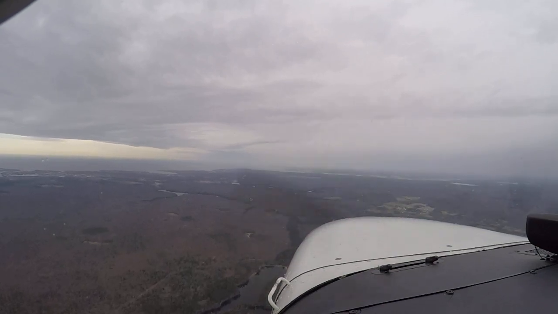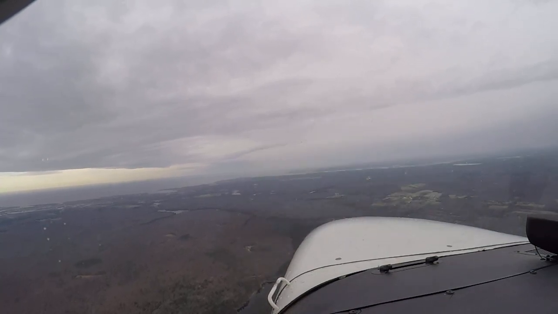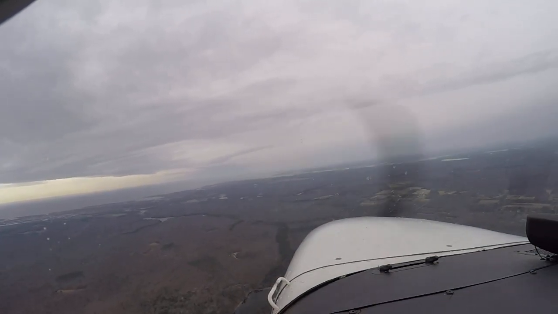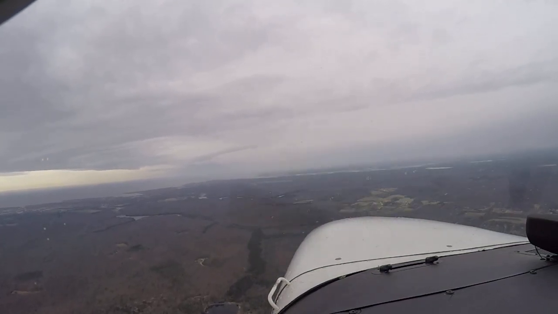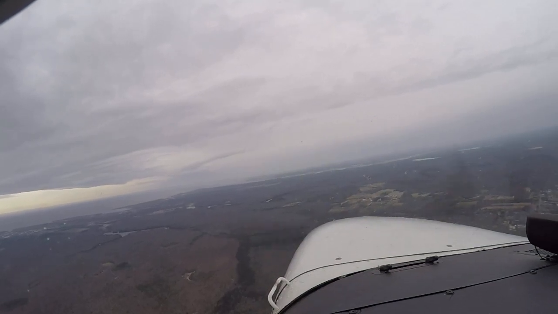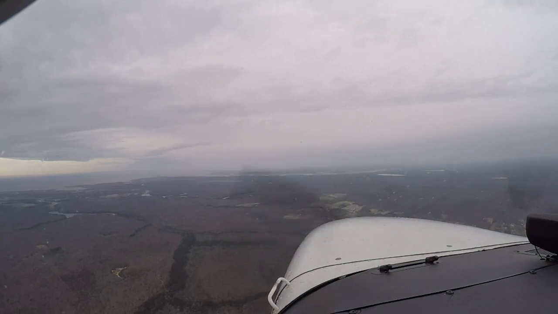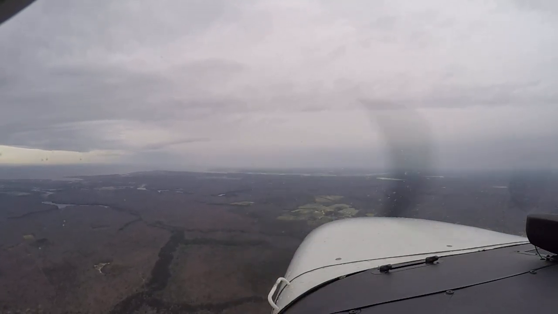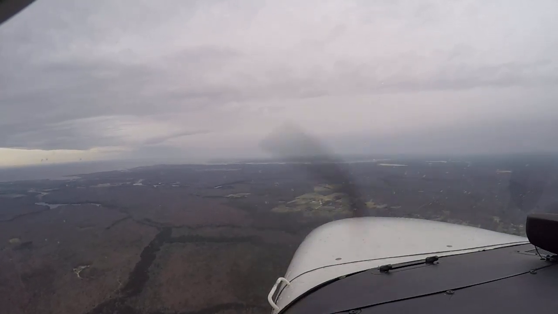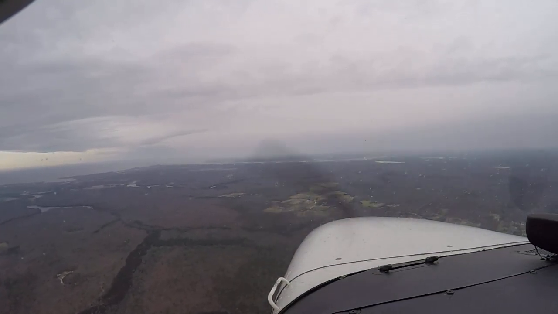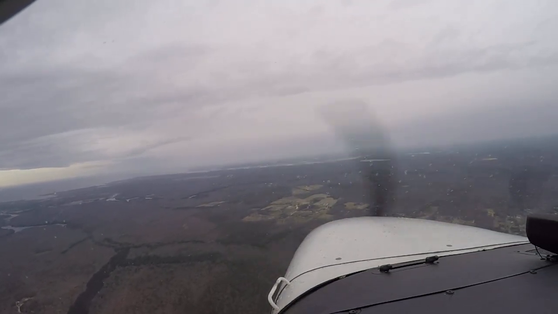You want to go to 290. All right, so that gave us about 321. So now we're looking for a 5-degree change. So 5 degrees to the left.